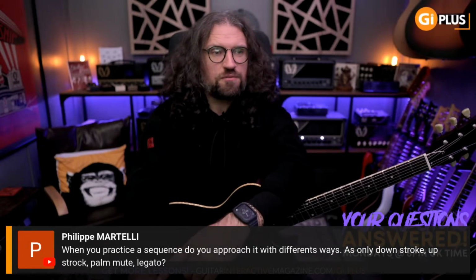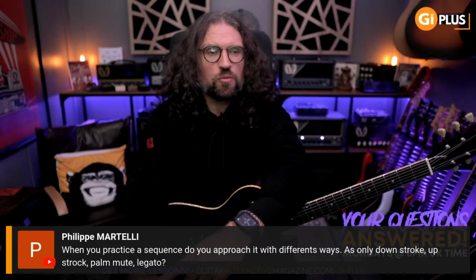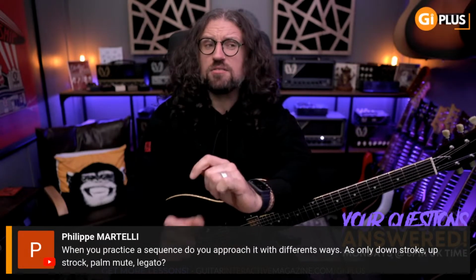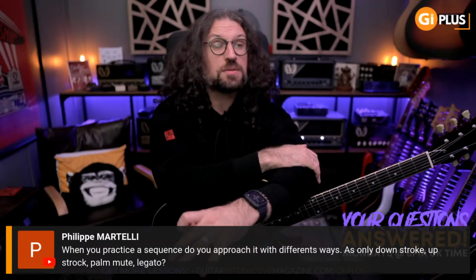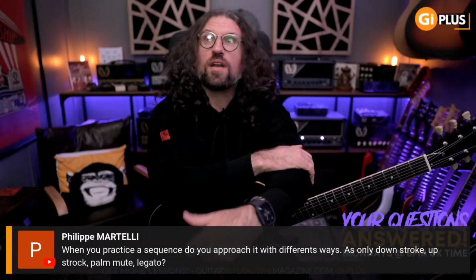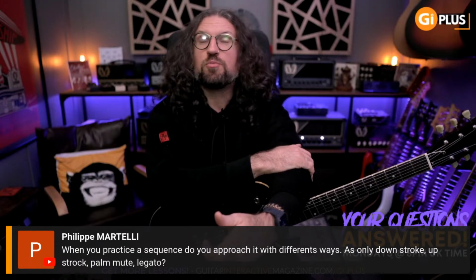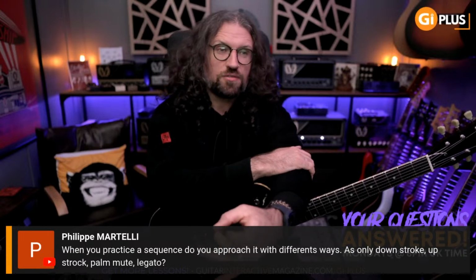Here is another one from Philippe Martelli. He says, when you practice a sequence, do you approach it with different ways? As in only downstroke, only upstroke, palm mute, legato? I will, but not in those ways necessarily. I'll approach it from the perspective of what happens if I pick all of the notes. What happens if I play mostly legato? What happens with the dynamics? So if I play certain notes louder, certain notes softer.